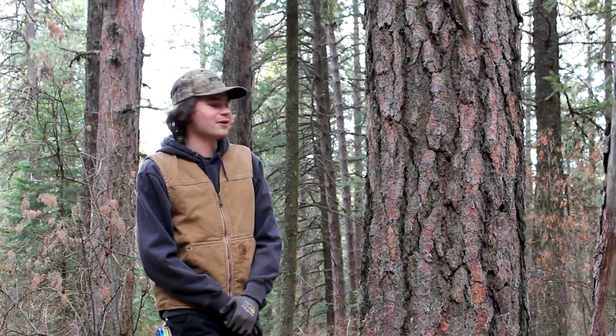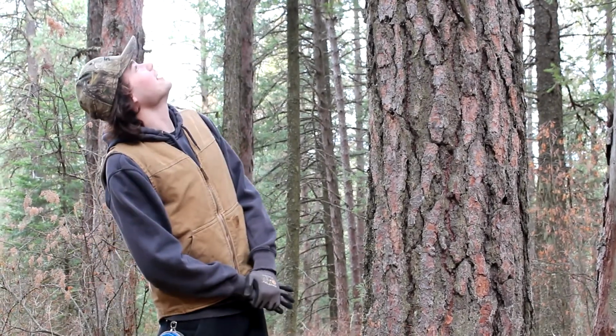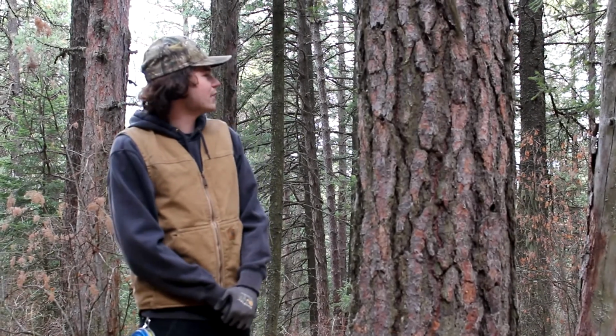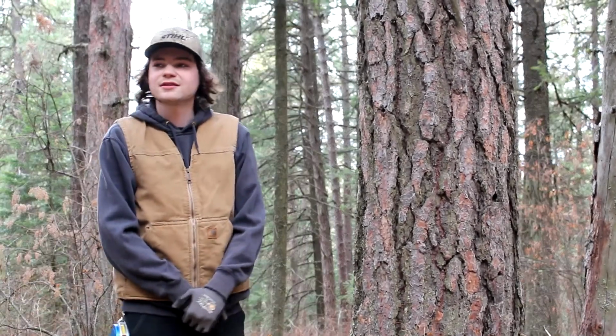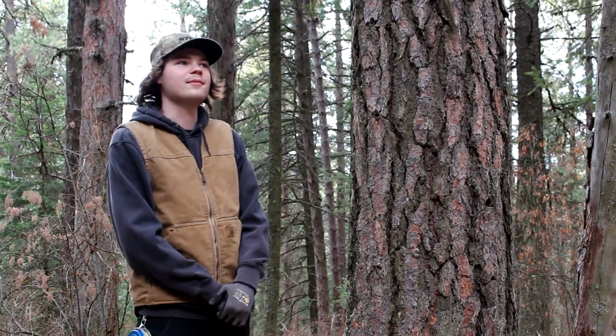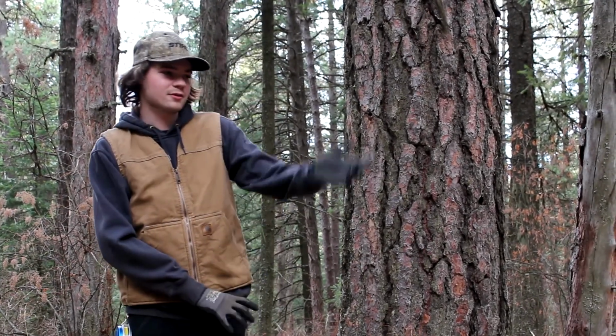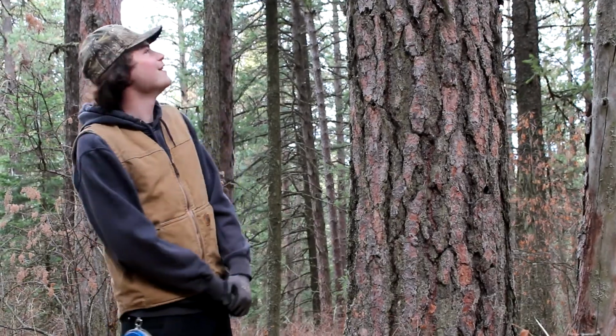This right here is a ponderosa pine. It is also native to this area, but it prefers more of a drier, arid environment, so it's kind of common to see them in this region combined with other tree species such as the western larch and Douglas fir.